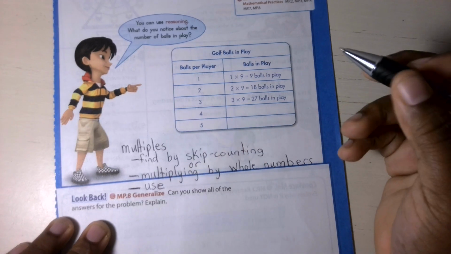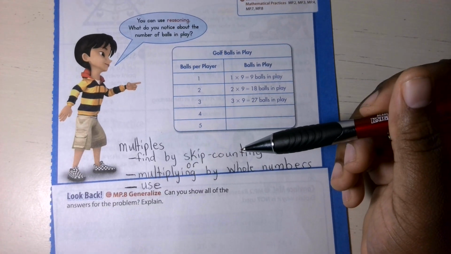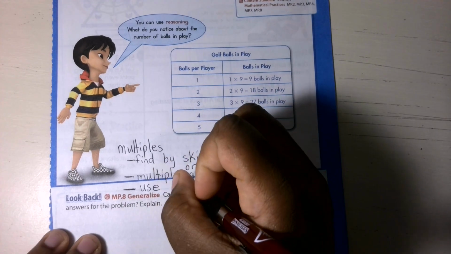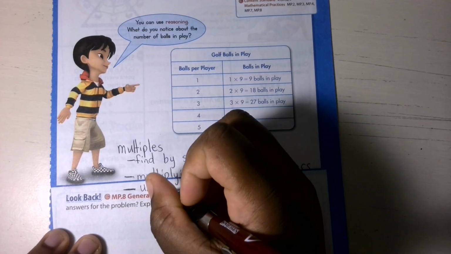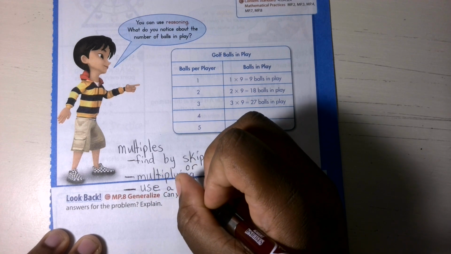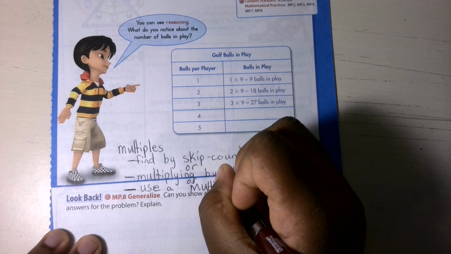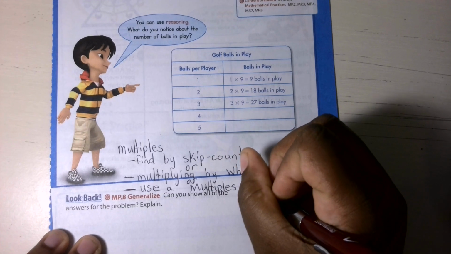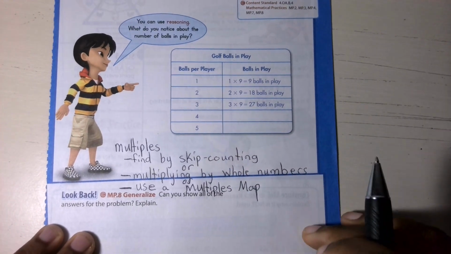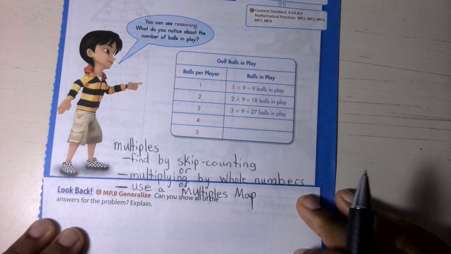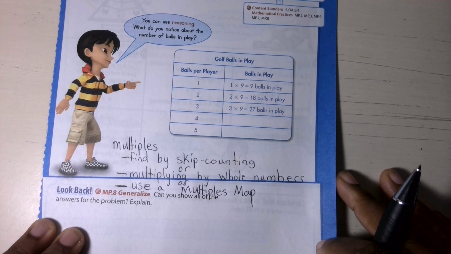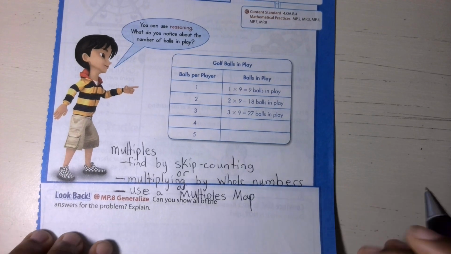Okay, so you can find multiples by skip counting, you can find them by multiplying by whole numbers, or you can use a multiples map, because your multiples map allows you to see the pattern within the multiples for any particular whole number. So let's get started. How can you find multiples of a number?